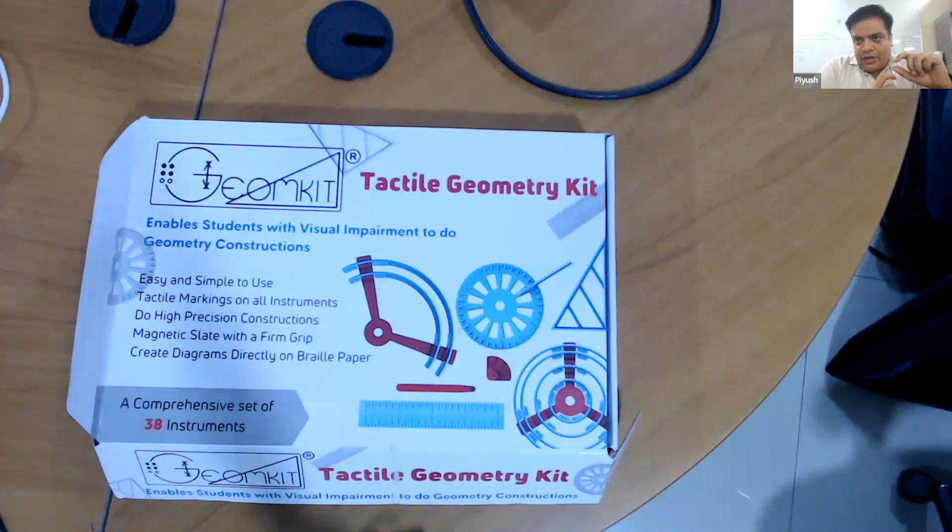These are concept-oriented diagrams, and they're independent of any curriculum or any particular board, so that anybody across the country can make use of them with the help of the teachers or any support system which is available to them. That is one. This was developed in collaboration with XRCVC.